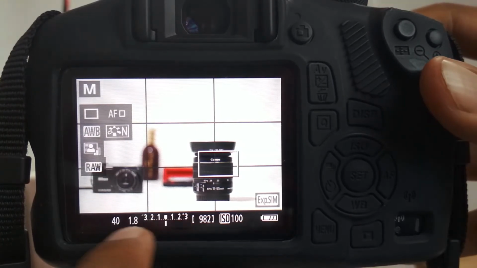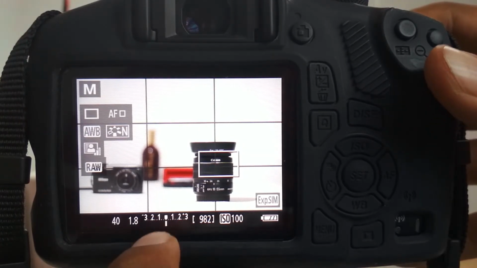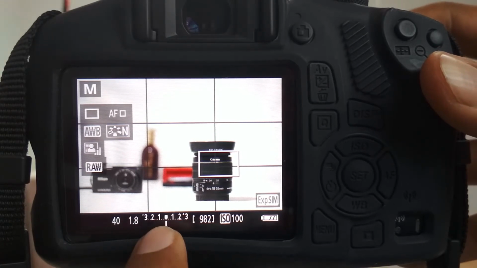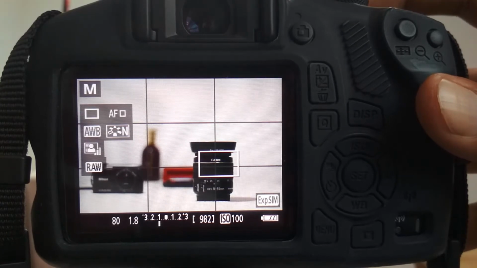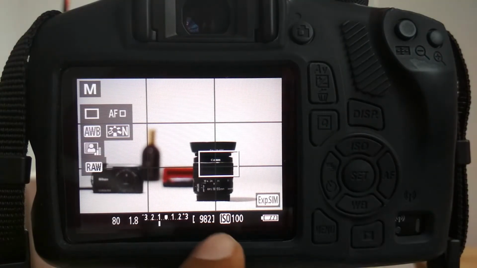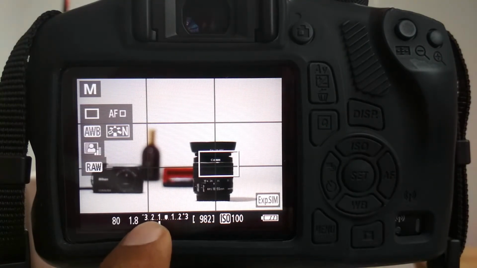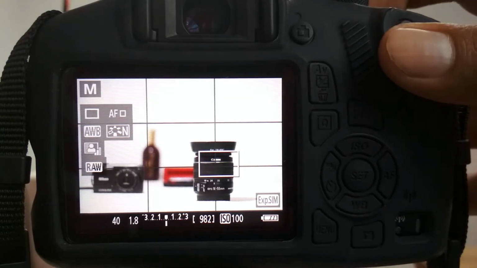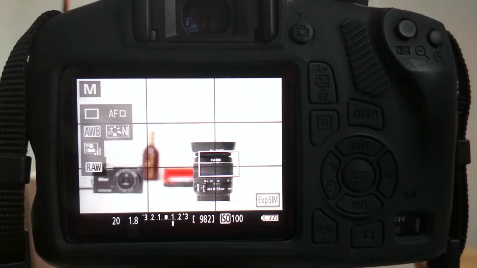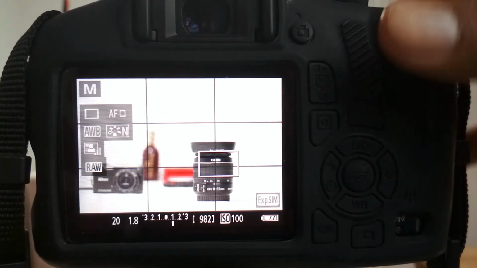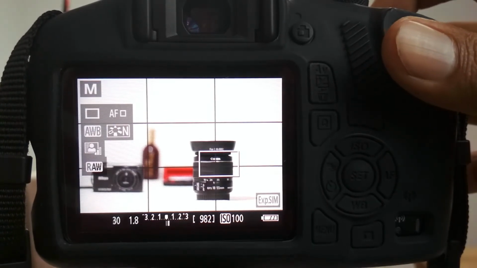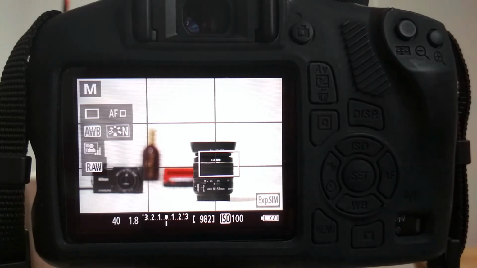So I can increase the shutter speed to 1/40th of a second and the camera's light meter is telling that we are properly exposed. If I am increasing the shutter speed to 1/80th of a second, we are underexposed by 1 stop. If I am reducing the shutter speed to 1/20th of a second, we are overexposing by 1 stop. The same happens with the aperture also.